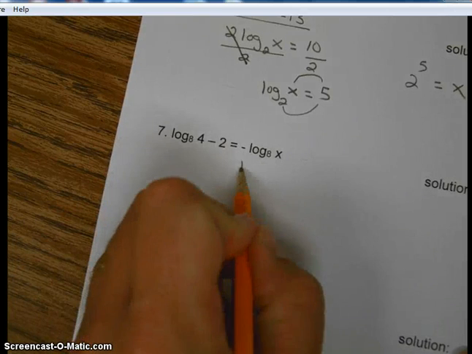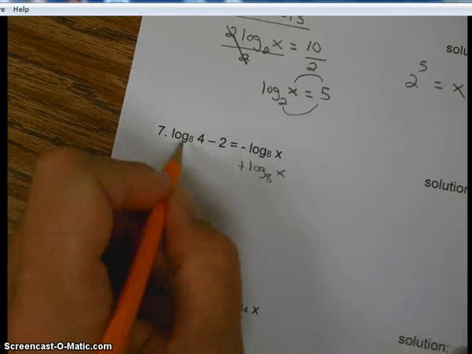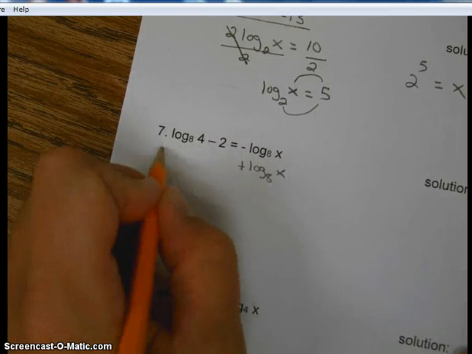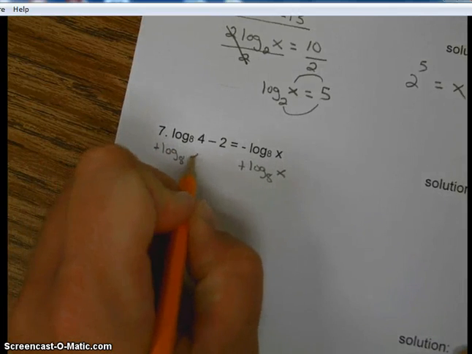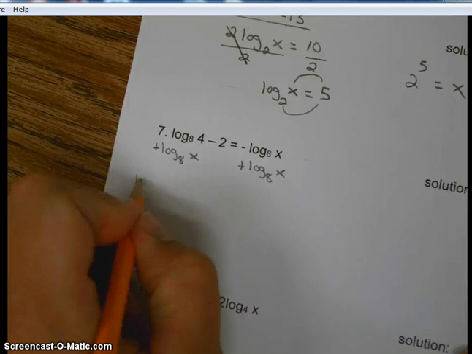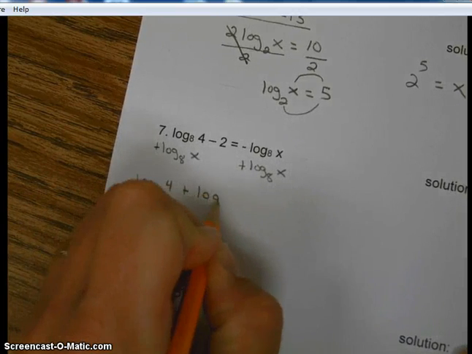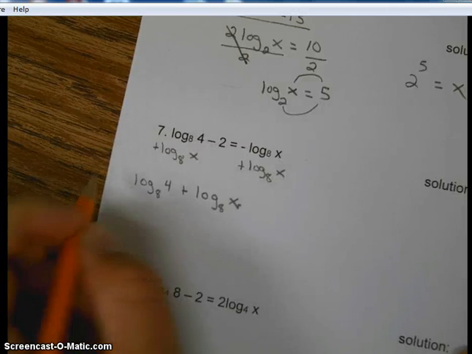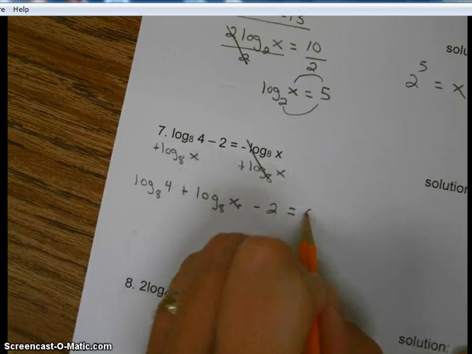So I'm going to add log base 8 of x over here, and we'll add it on over here as well. So we end up with log base 8 of 4 plus log base 8 of x, minus 2 equals 0.